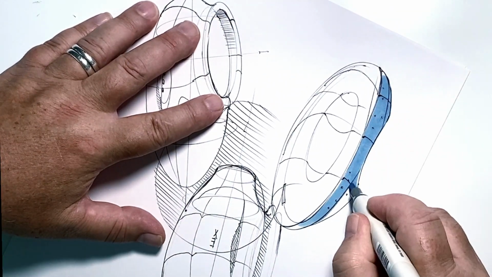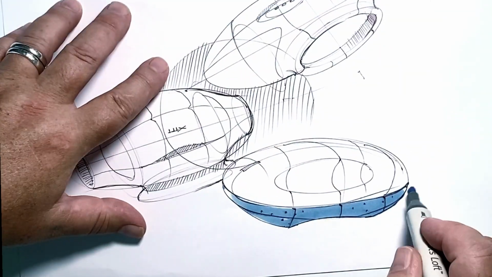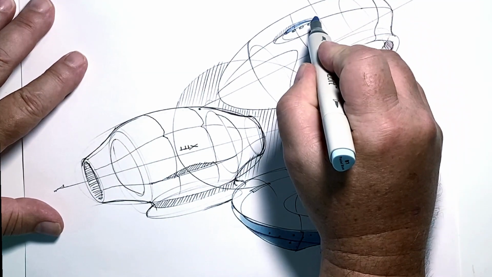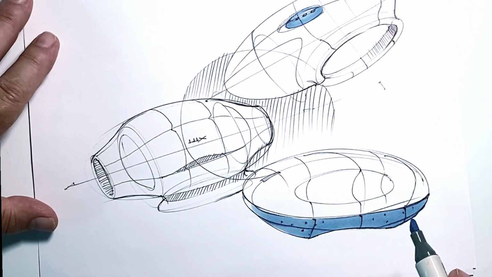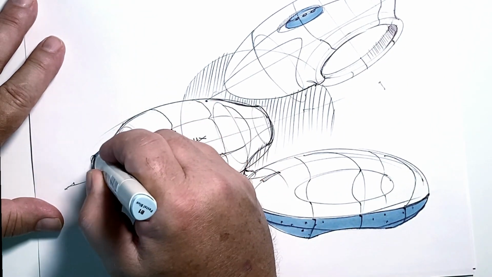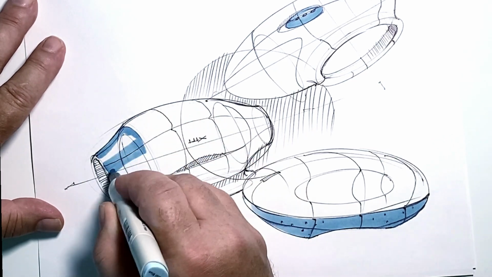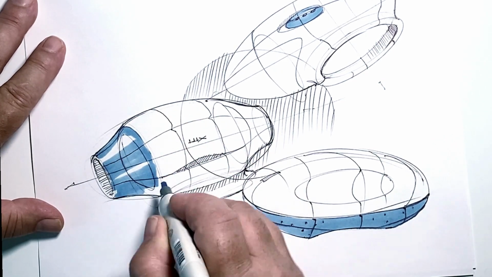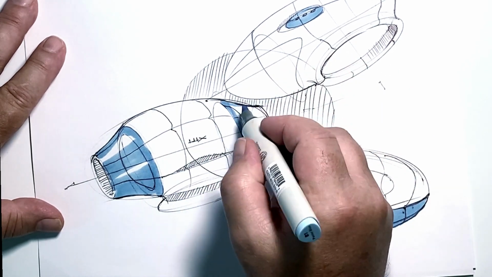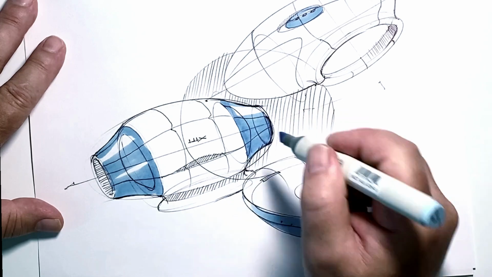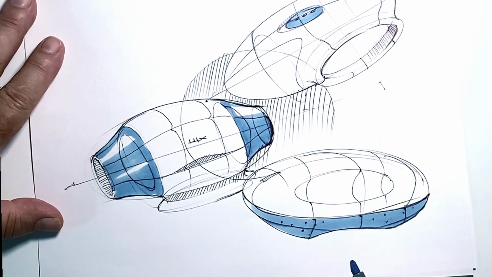So now if you watch how I apply this, there's going to be certain areas that are left white, even within the blue field, and that can represent various things. So I want these end pieces here to be shiny, a shiny plastic material. So those white areas that I'm leaving represent strong reflections on those pieces.